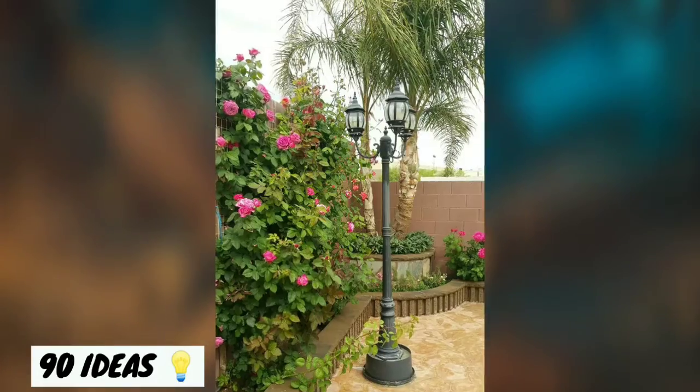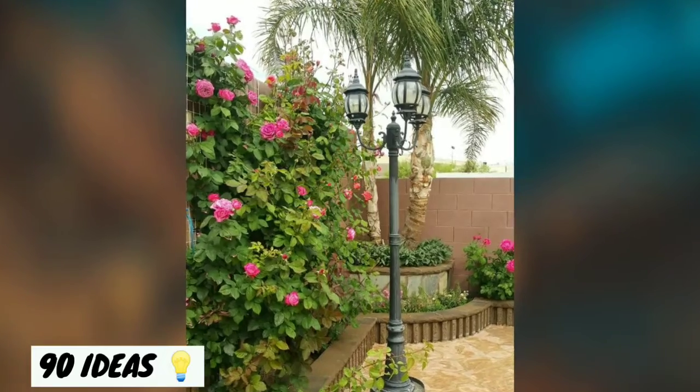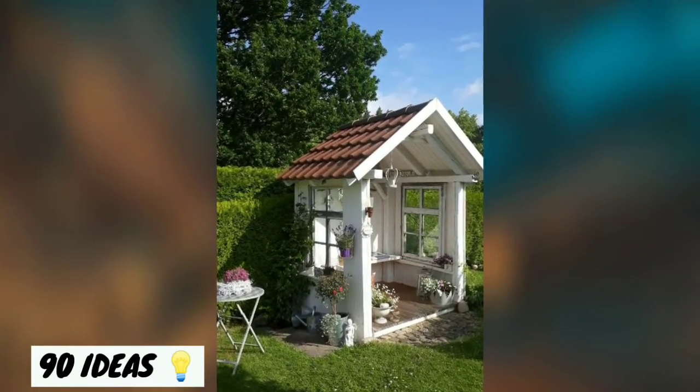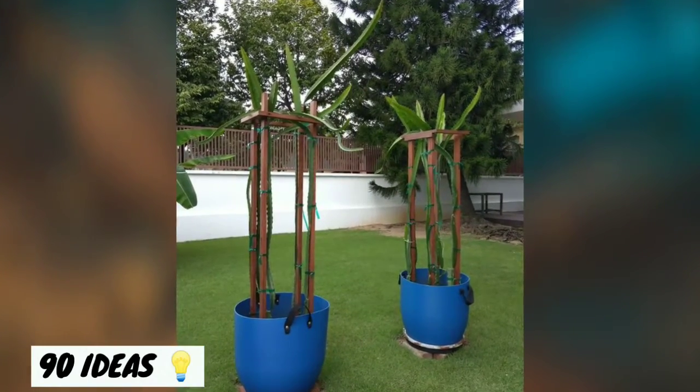Where we explore innovative ideas to spruce up your outdoor space, whether you are gardening or just looking to elevate your curb appeal. We will go over it all. Let's jump right in.